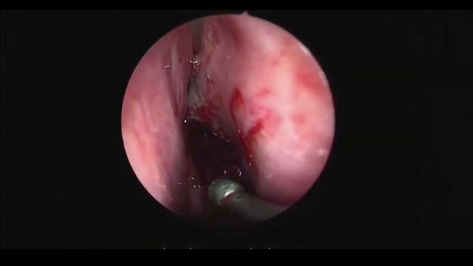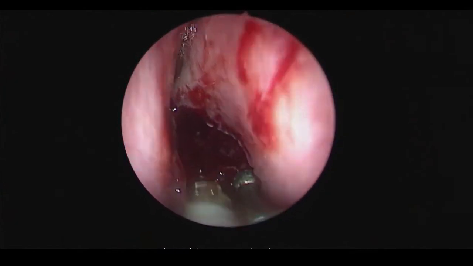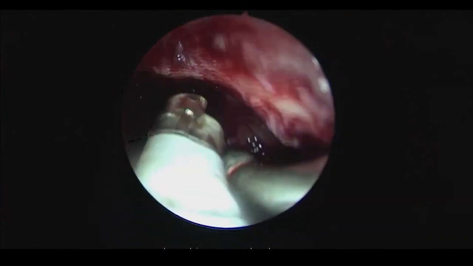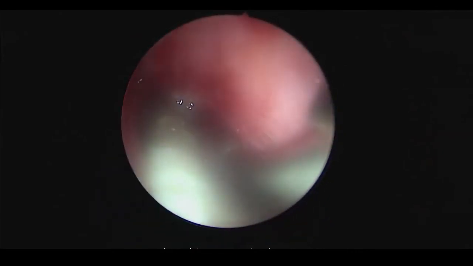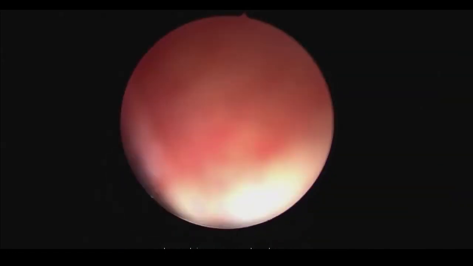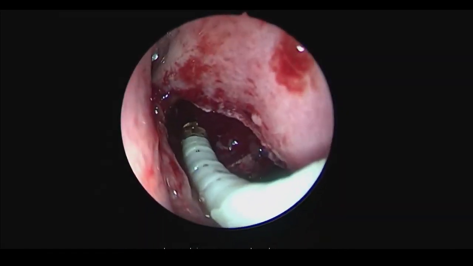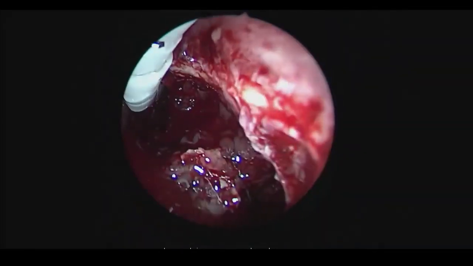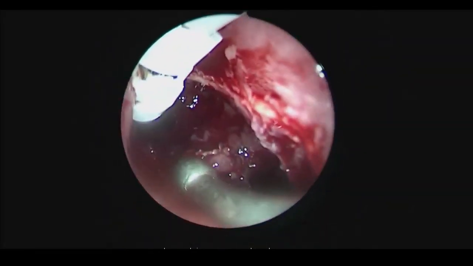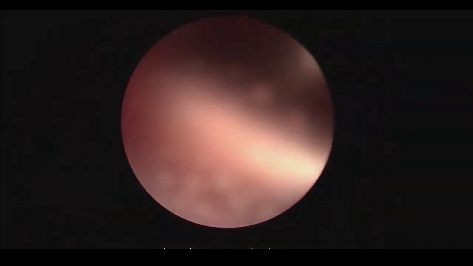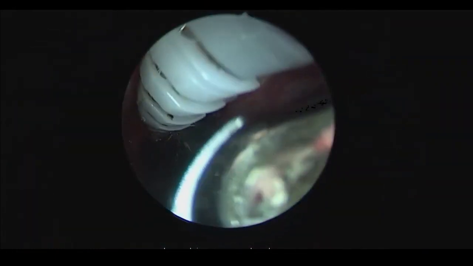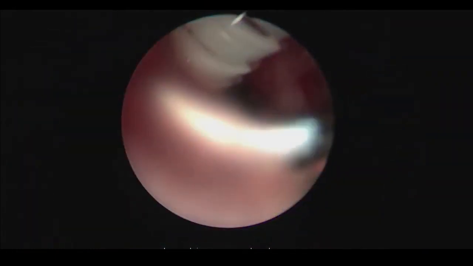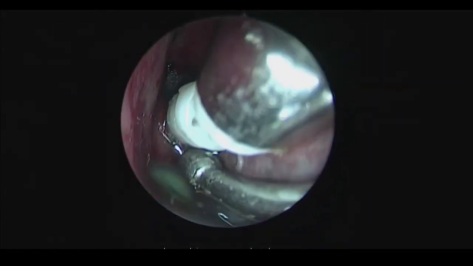See the hydro debrider probe. Going in the frontal. See this inside the frontal. And now wash. See the frontal being washed. See, I have thoroughly washed the frontal.